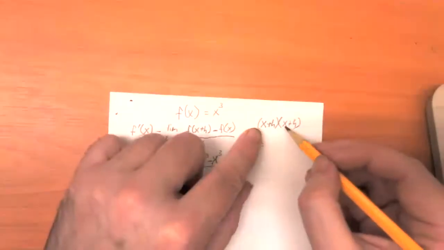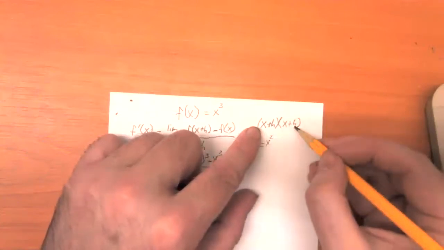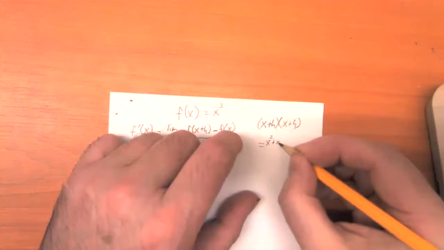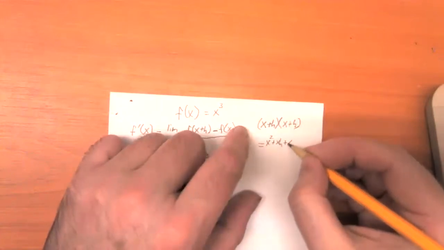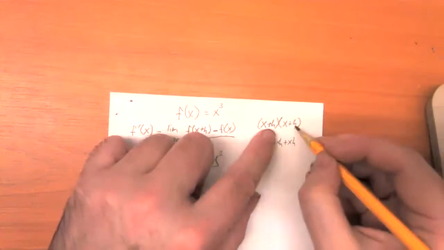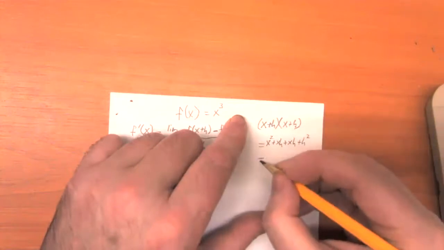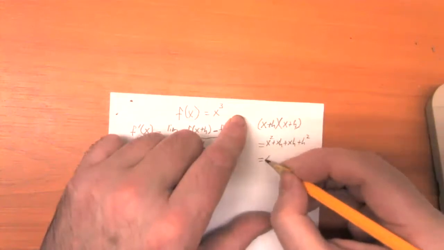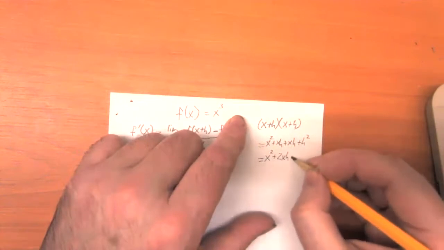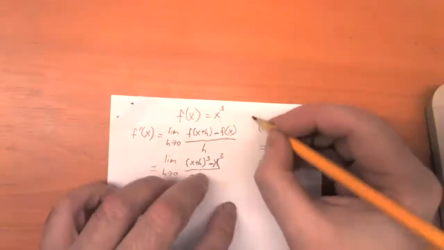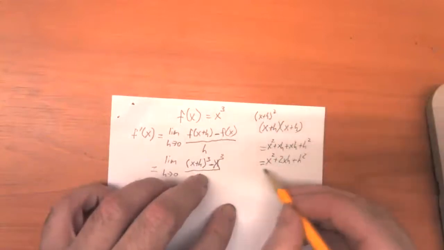And so x times x is x squared. X times h is xh. H times x, I'm going to write that as xh again. And h times h is h squared. And combining our like terms, we've got x squared plus 2xh plus h squared. And that was x plus h squared.